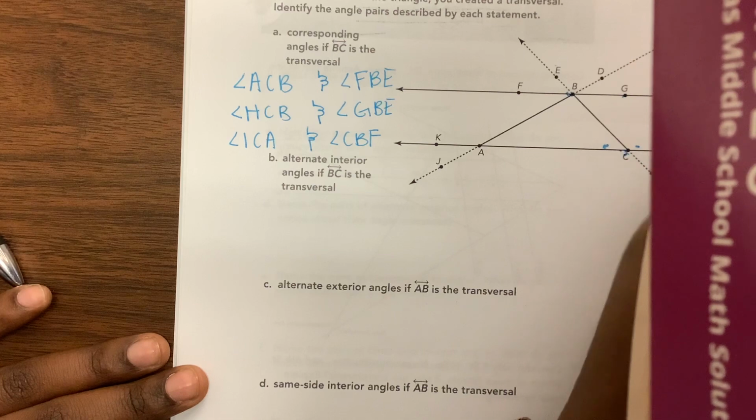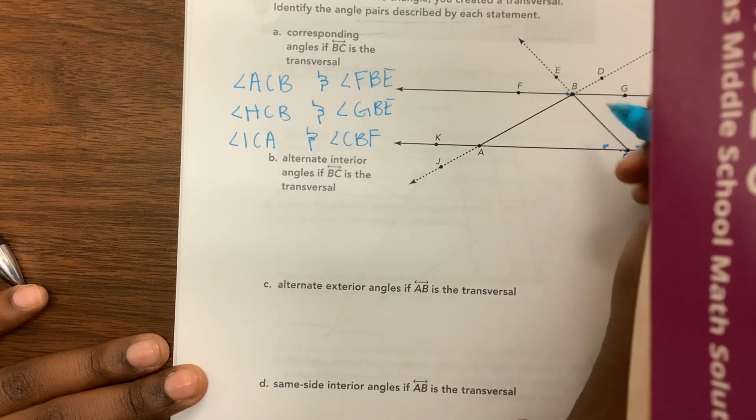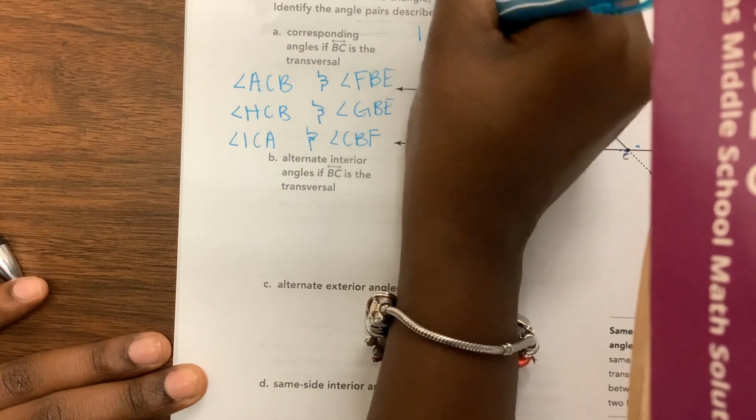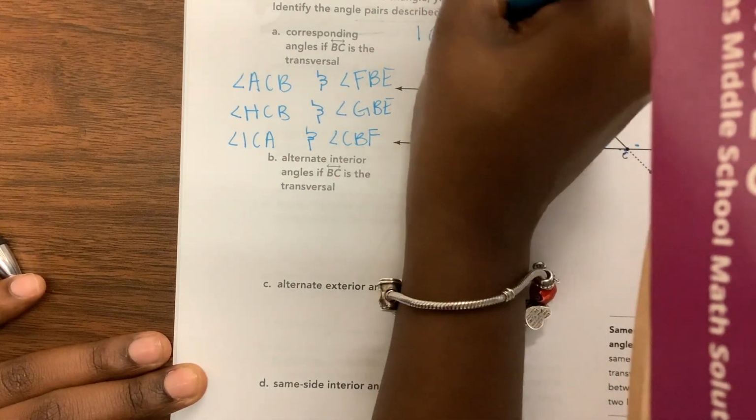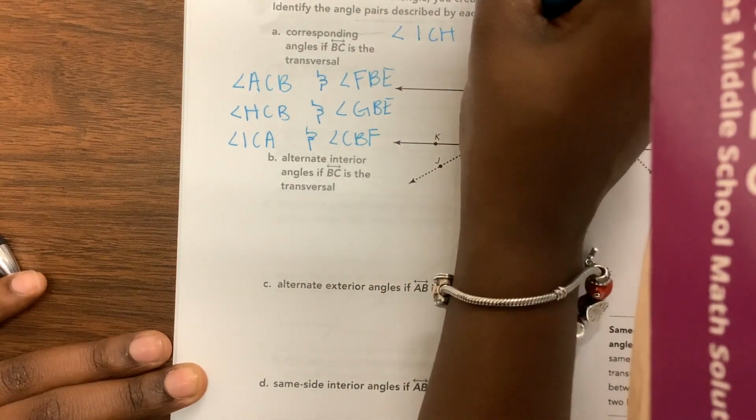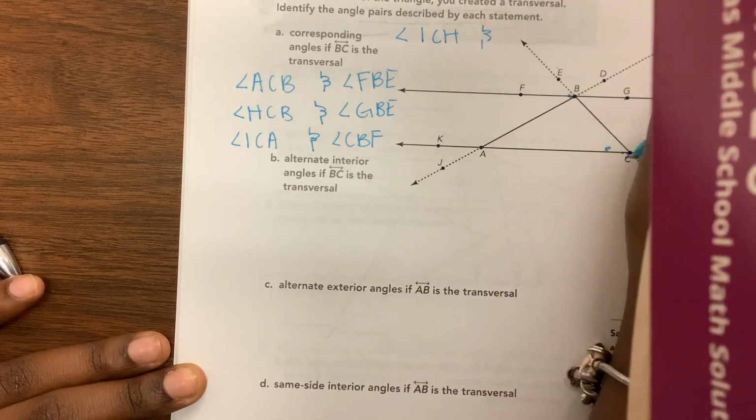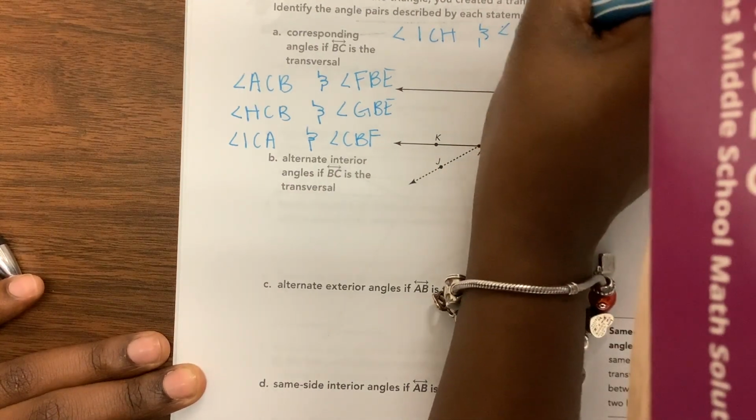Let's say we have ICH. If we have ICH, then our relative angle will be CBG. So ICH and CBG. Okay?